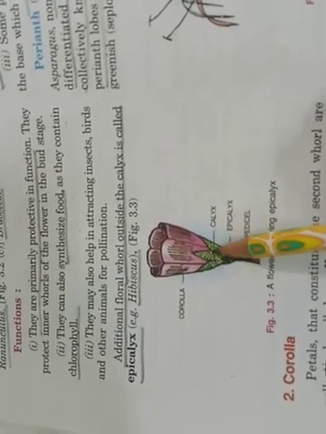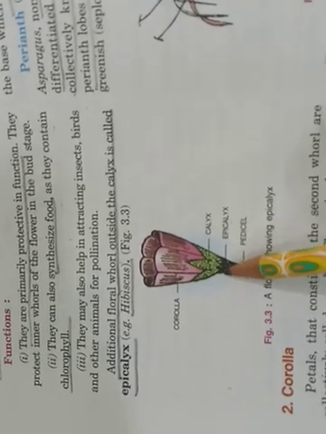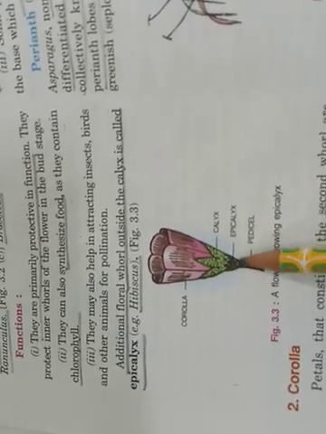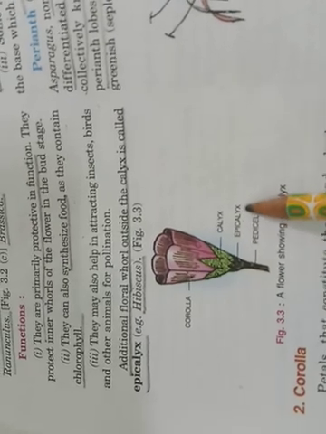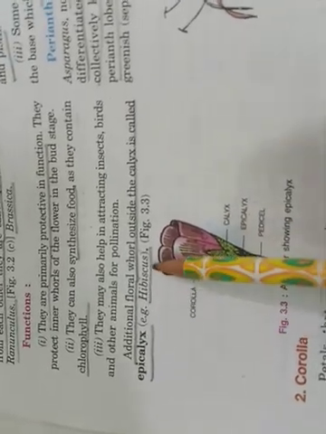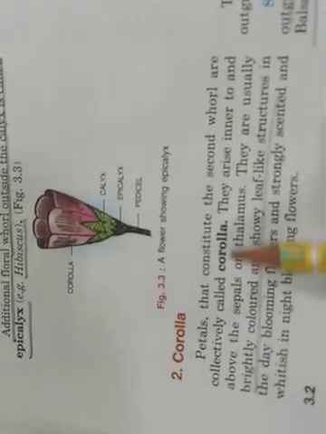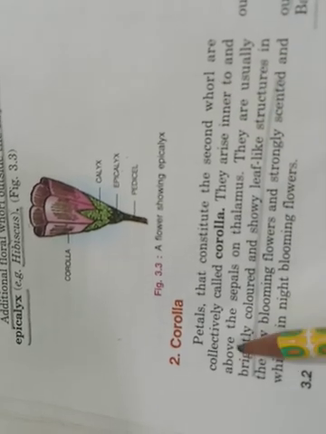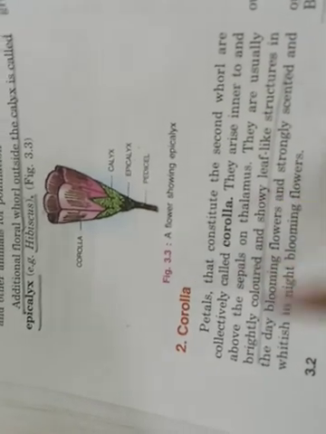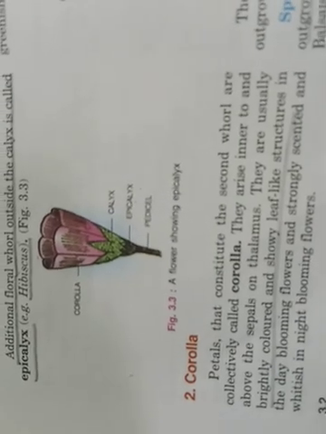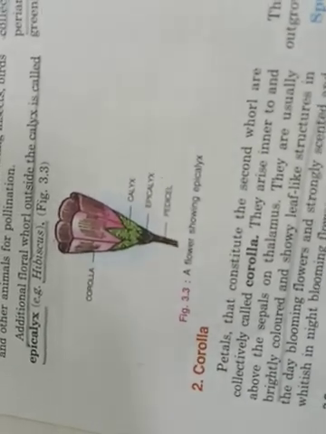This is the calyx, you can see here, and outside this calyx there is an additional whorl, you can see here in this diagram. This additional whorl is known as the epicalyx. An example is hibiscus. Now about the corolla. Petals that constitute the second whorl are collectively called the corolla. So petals are collectively called by the name of corolla, and it is the second whorl of the flower.